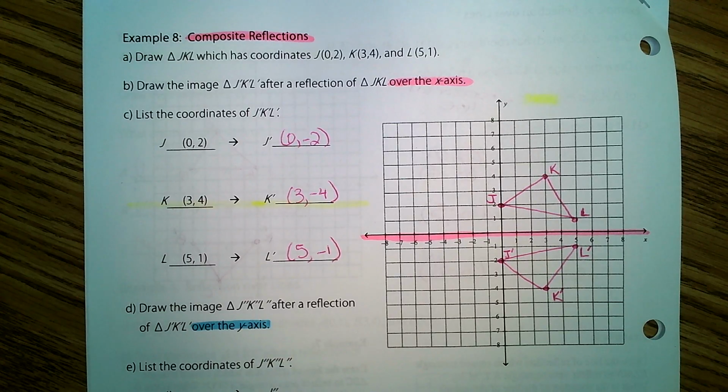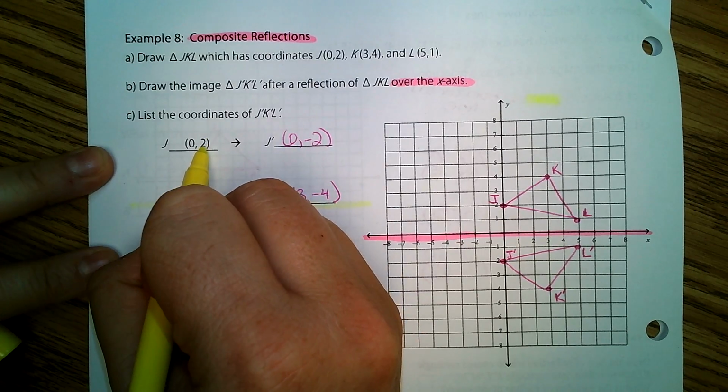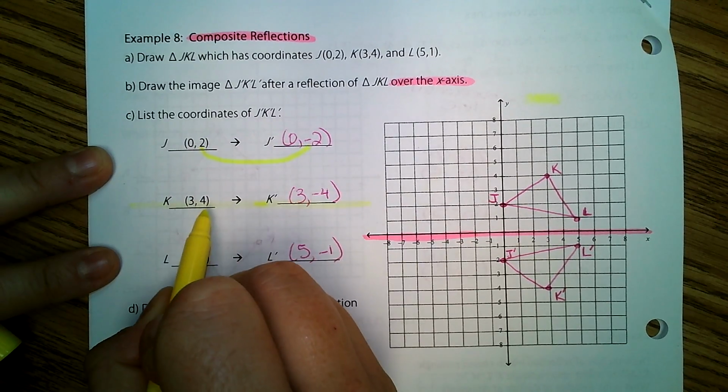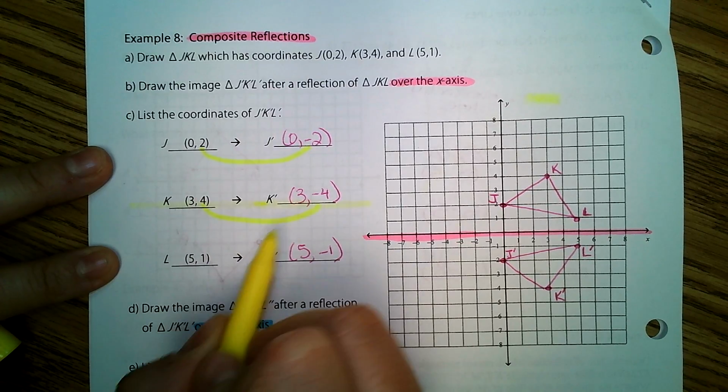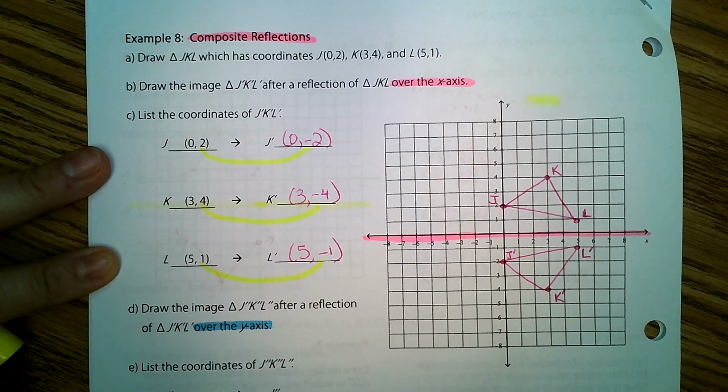If you're more of a pattern person, you may see this relationship here. The 2 has turned into a -2. The 4 has turned into a -4. The 1 has turned into a -1. Everything else remains the same.